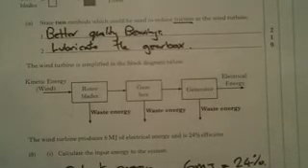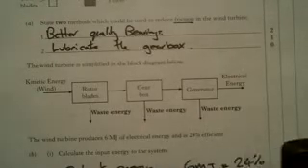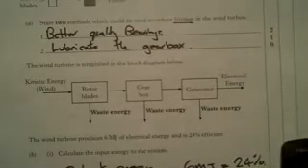So back to the calculator, 6 divided by 0.24, and the answer is 25 megajoules. Not a very efficient system.